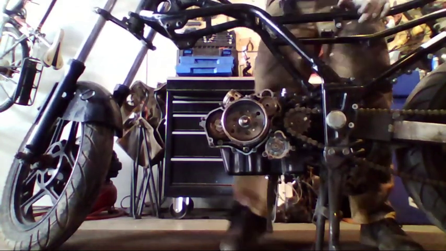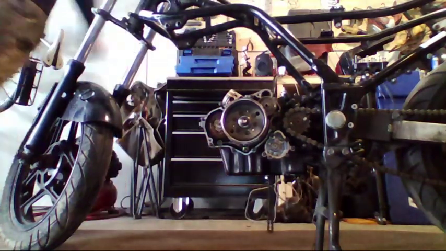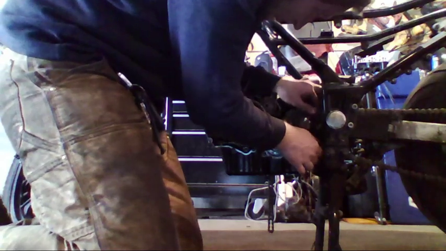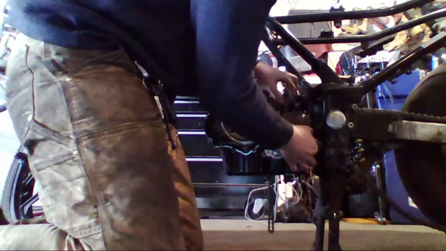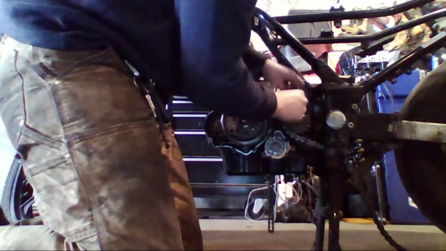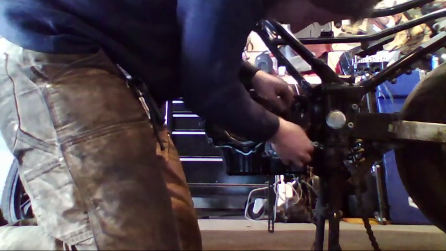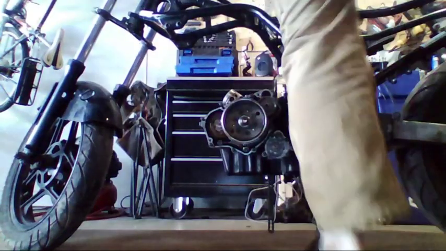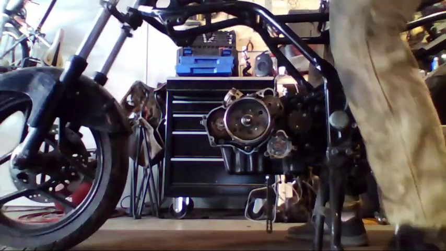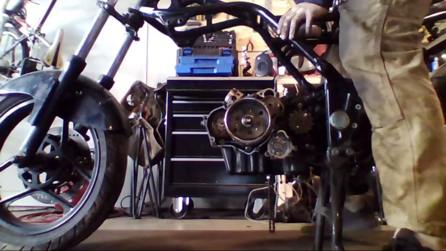There we go. So, got my link chain apart here. If I can pull it off. There we go. Alright, got the chain off. Now these are just hand tightening bolts. How are you going to remove the rotor then? Let's see. I have an idea.